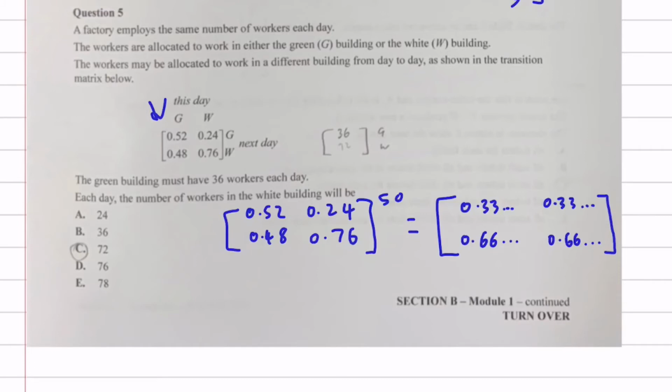So to find the number of workers in the white building, the question indicates that the steady state has been reached because the factory employs the same number of workers each day. So that means there'll be 36 workers at the green building each day. To find the number of workers at the white building, you raise the transition matrix to a high number, for example 50, and you get the following matrix.